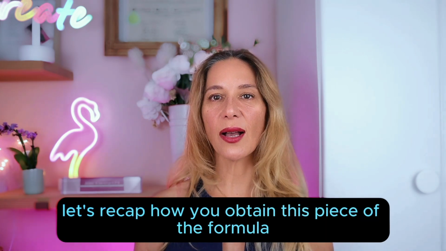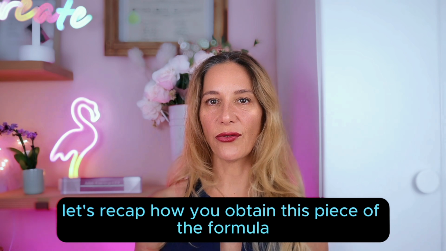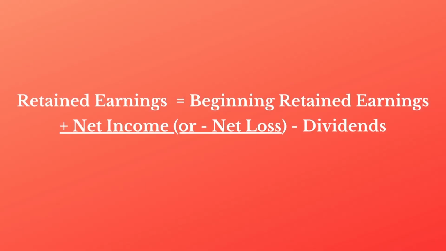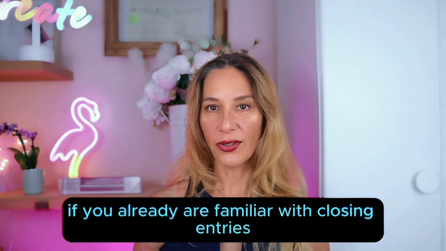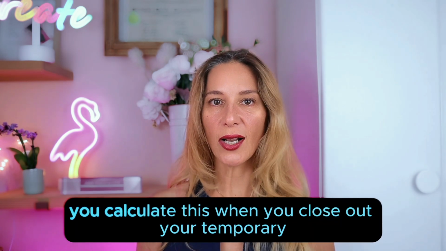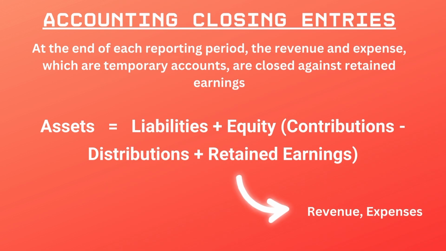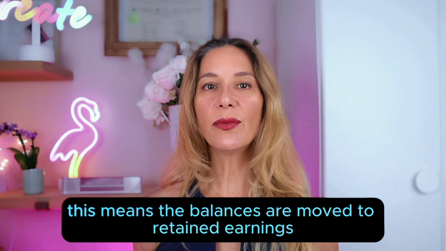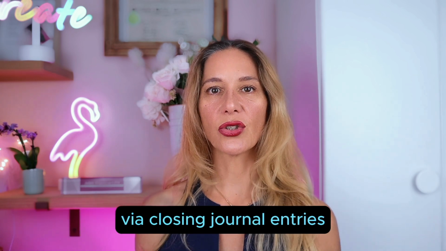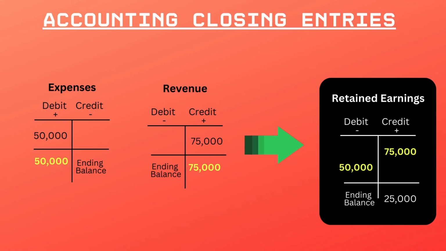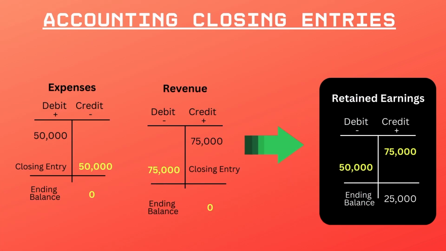But first, let's recap how you obtain this piece of the formula, net income or loss. If you already are familiar with closing entries, you know that you calculate this when you close out your temporary accounts. Let's do a 1-minute refresher on the concept. At the end of each reporting period, typically a year, the revenue and expense accounts, which are temporary accounts, are closed out against retained earnings. This means the balances are moved to retained earnings via closing journal entries. This resets their balance back to zero to get them ready to start a new accounting period.